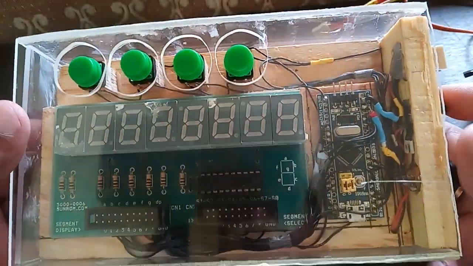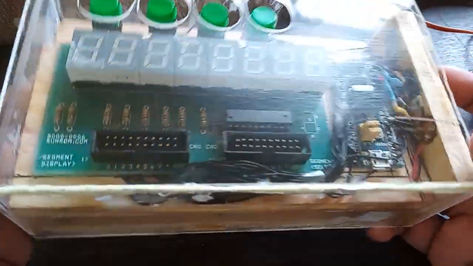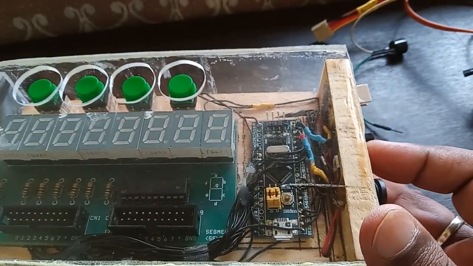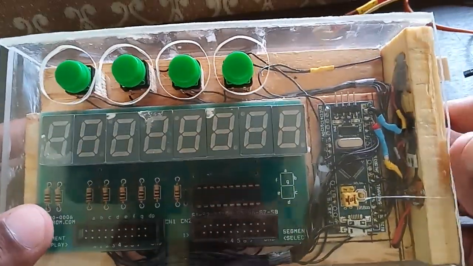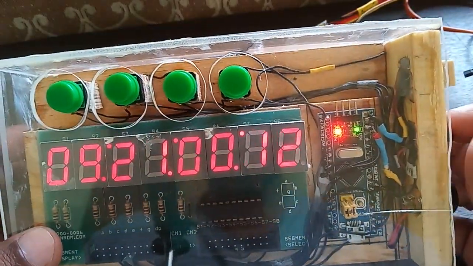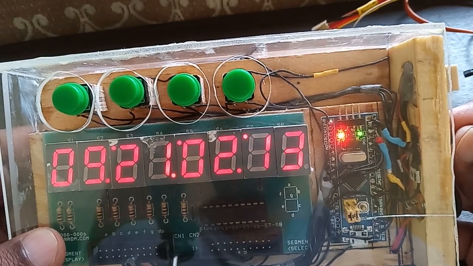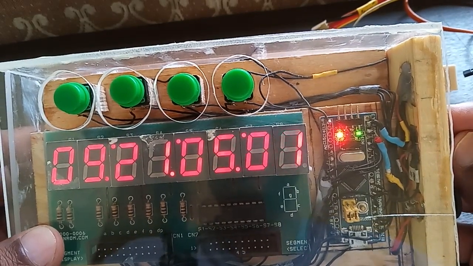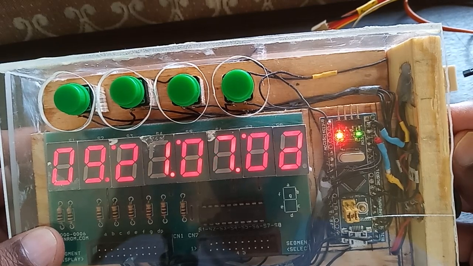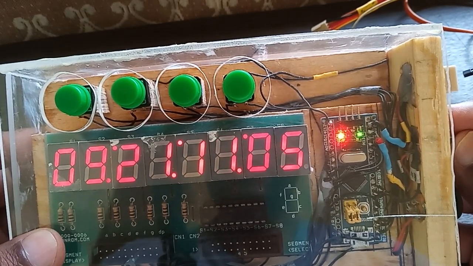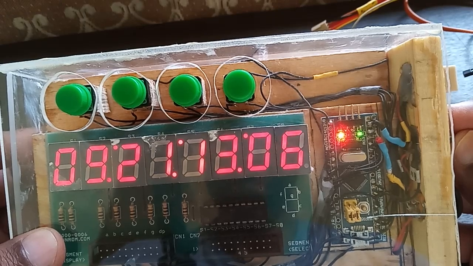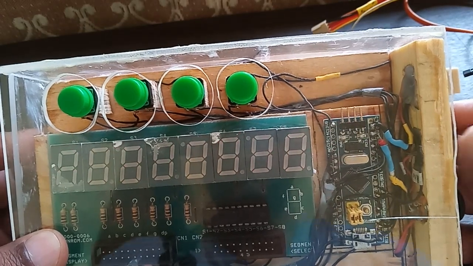I hope you like it. Hope you like this kind of clock which exposes the expansion headers, some signals, and which shows the seconds and the microseconds also, which is not shown in other digital clocks. And there is no problem of the clock running too fast or too slow here. That has also been taken care of. So in other ways, it's quite a good clock.